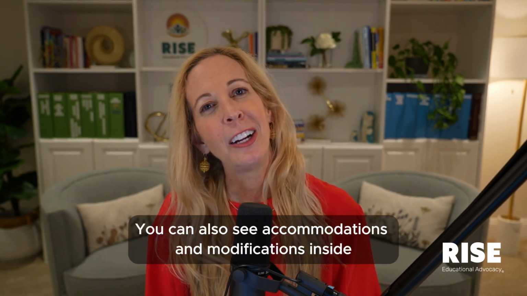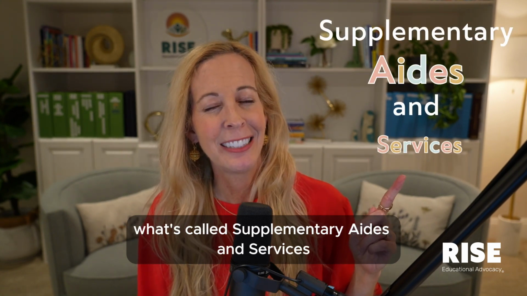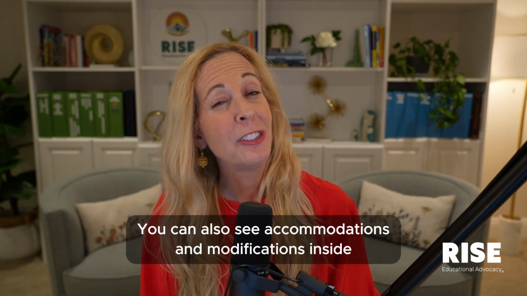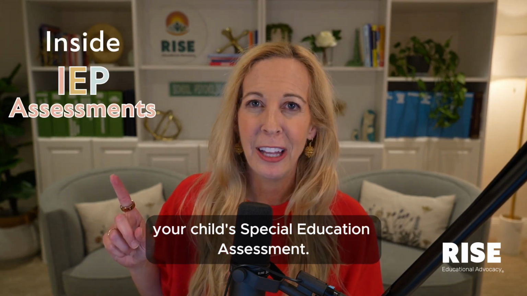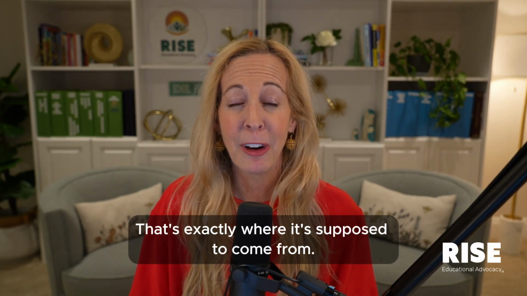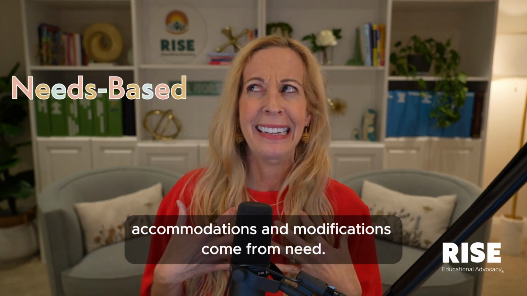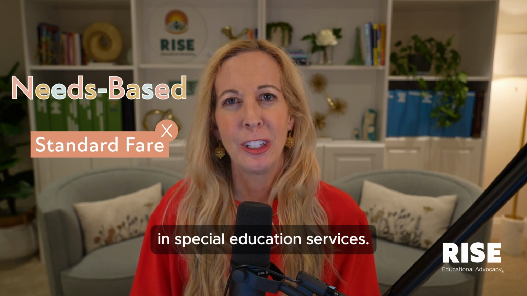You can also see accommodations and modifications inside what's called supplementary aids and services, also known as SAS. You can also see accommodations and modifications inside your child's special education assessment. Yep, that's exactly where it's supposed to come from, because the truth is accommodations and modifications come from need, not what's called a standards fare in special education services.